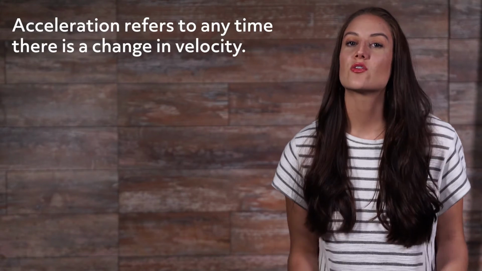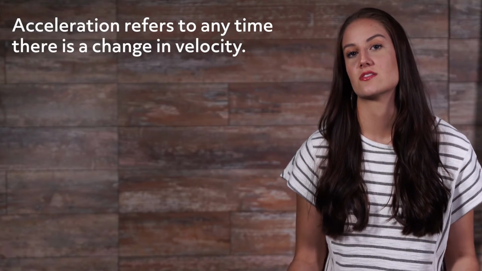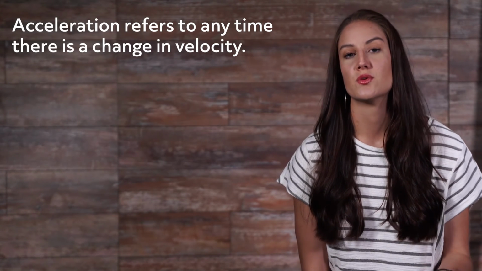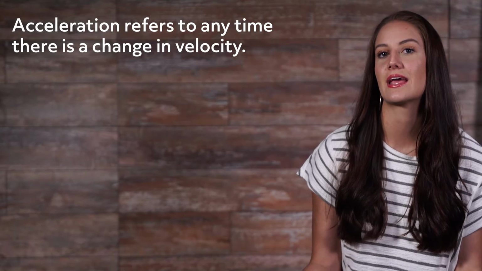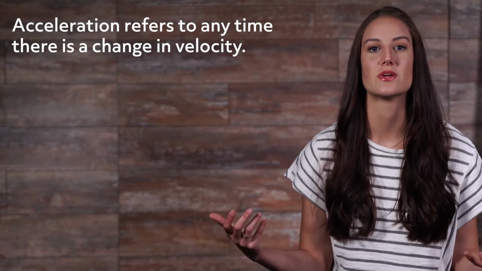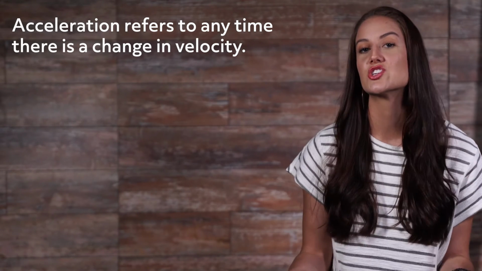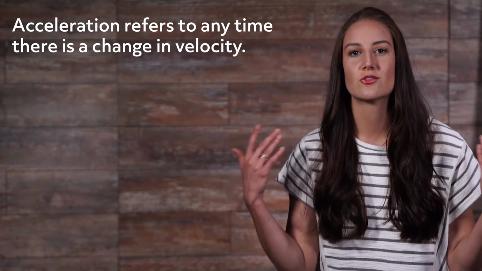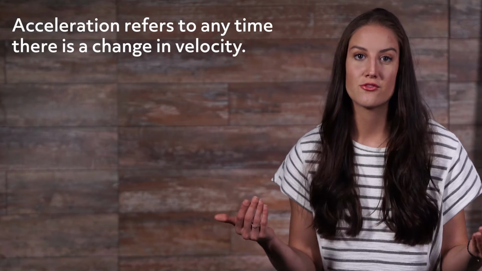Now, before we jump into the acceleration of gravity, let's talk about acceleration real quick before we move on to the phenomenon of gravity. In general, acceleration refers to any time there is a change in velocity. So if you speed up, you are accelerating. This may sound like common sense because of the way that we use acceleration in our language. If you're driving in the car and someone says accelerate, we generally think, oh, they're asking me to go faster.